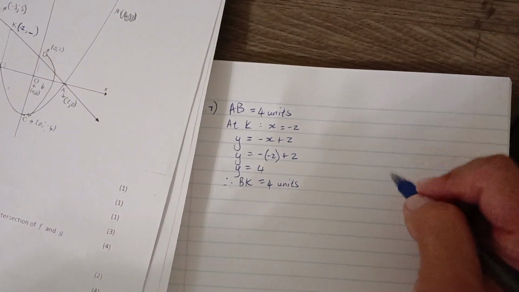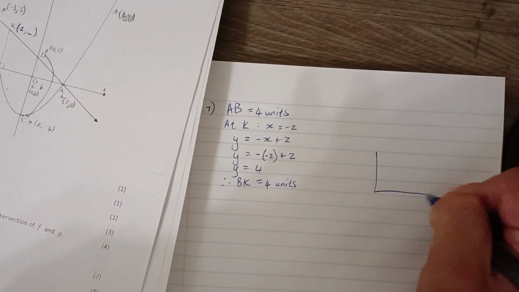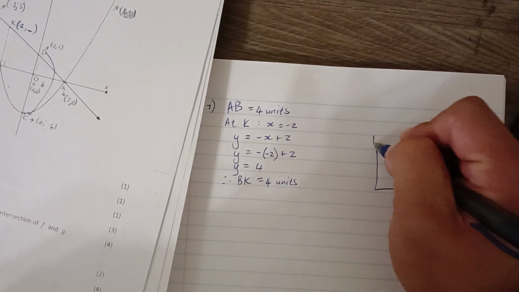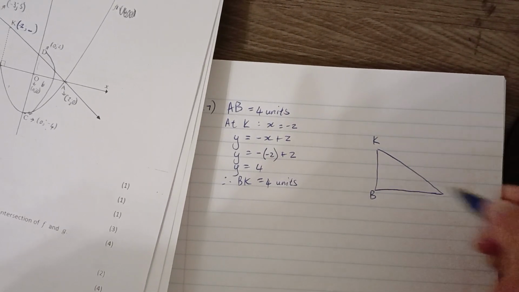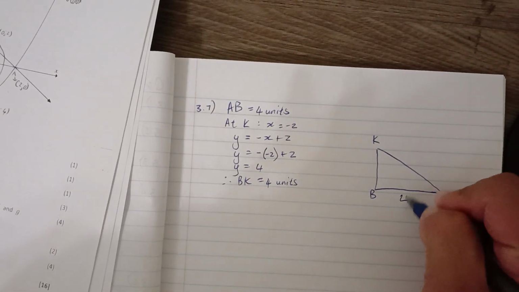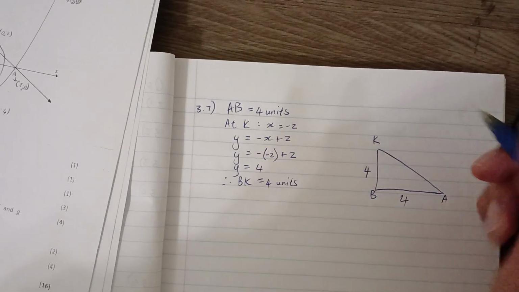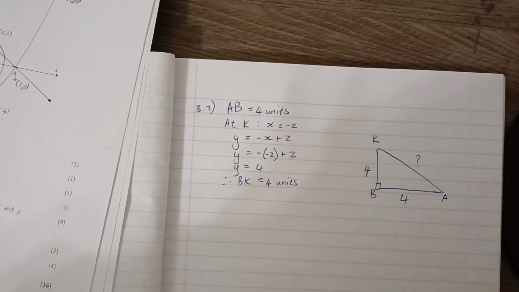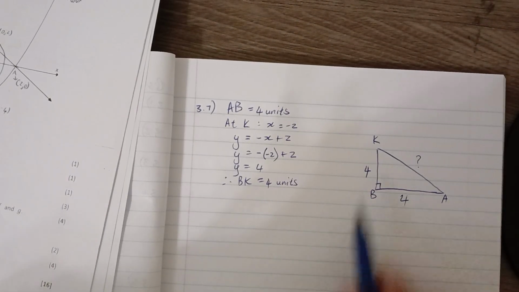Okay, so my triangle now, I know, looks something like this. So there's K, there's B, there's A. I know that AB is 4 units, BK is 4 units. That's a right angle. So now I need to calculate AK. And I can use the theorem of Pythagoras.